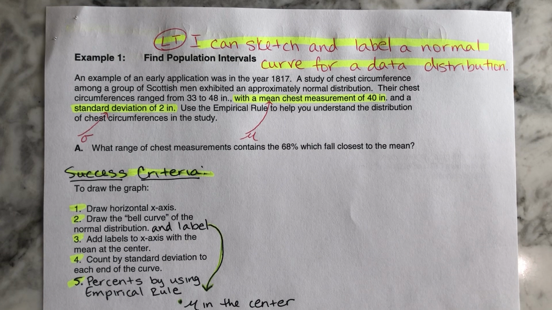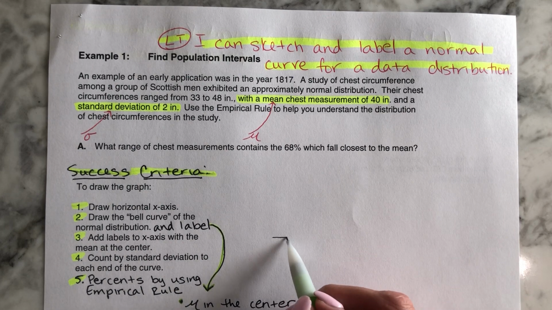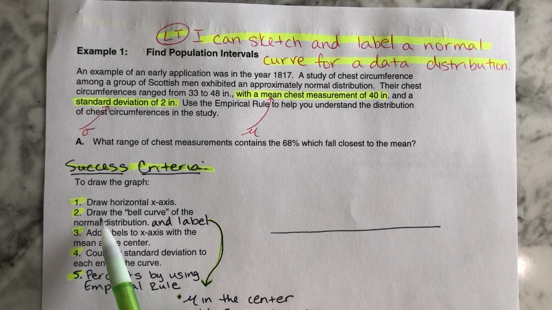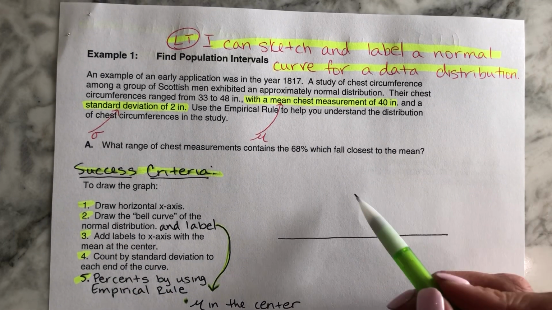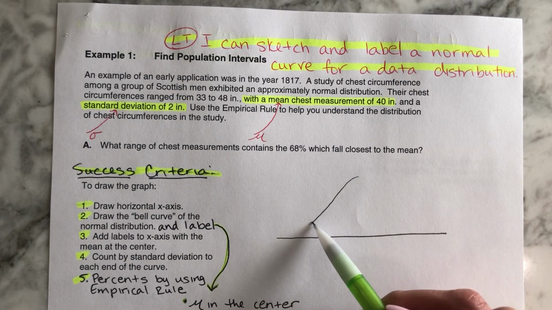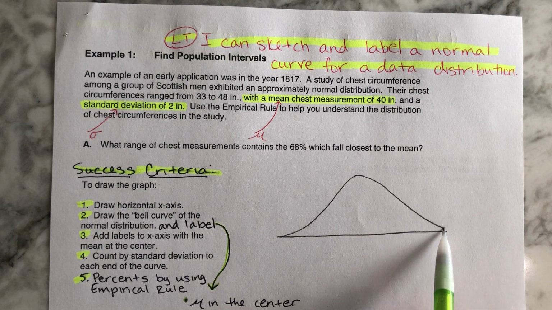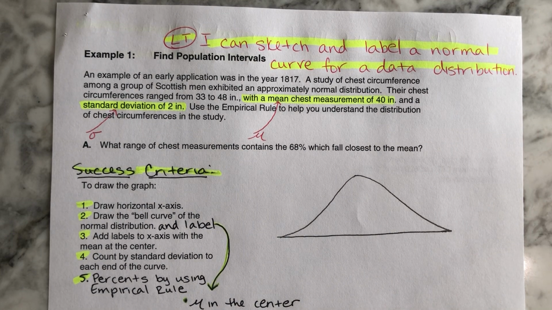So the first thing we want to do is draw our curve here. And to do that, we're going to first start with a horizontal x-axis. So let's do that. Just a straight line. This is going to serve as our x-axis there. Now we're going to draw the bell-shaped curve. So use your artistic abilities here to draw the best you can that bell-shaped curve. Try to make it as symmetrical as you can. Mine's not so great, but you get the idea.